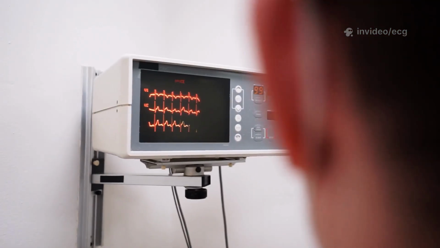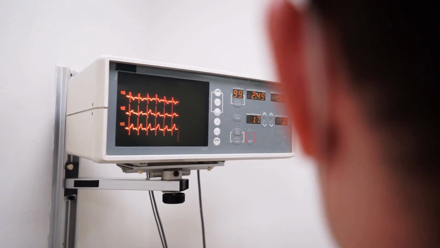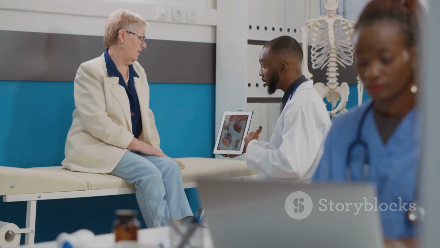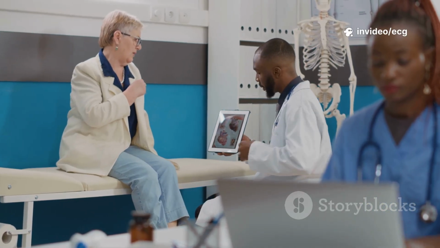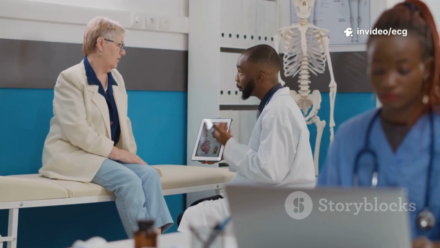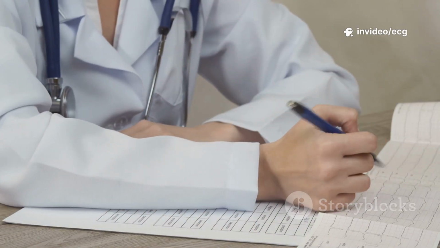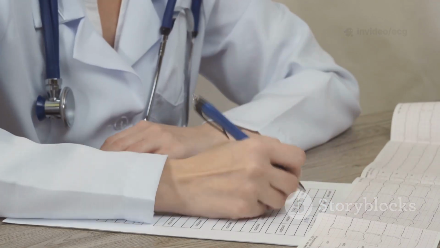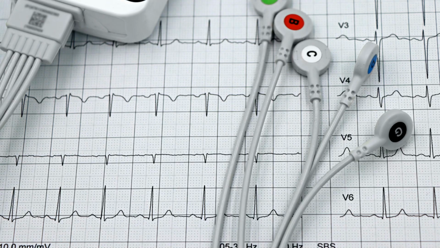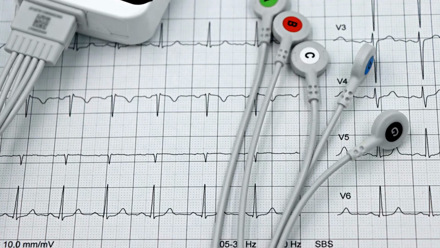By using a systematic approach every single time you look at an ECG, you will build confidence and ensure that you do not miss critical, life-threatening findings. This structured process transforms a confusing series of squiggles into a coherent story about the patient's heart, making you a safer and more effective clinician.